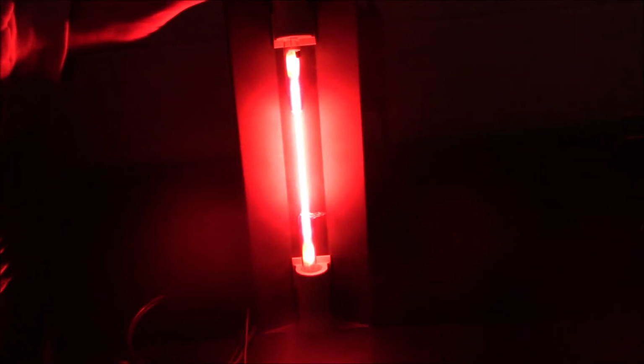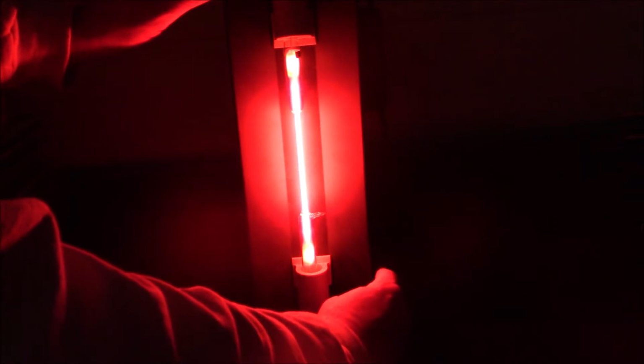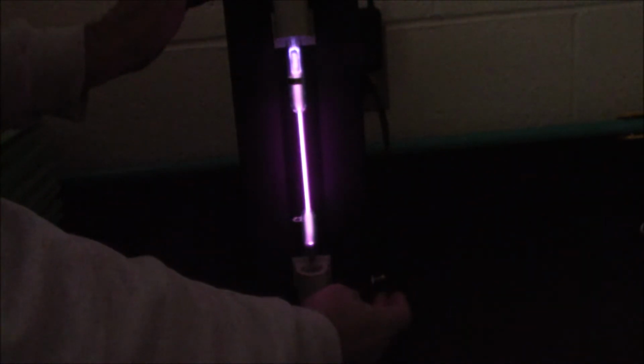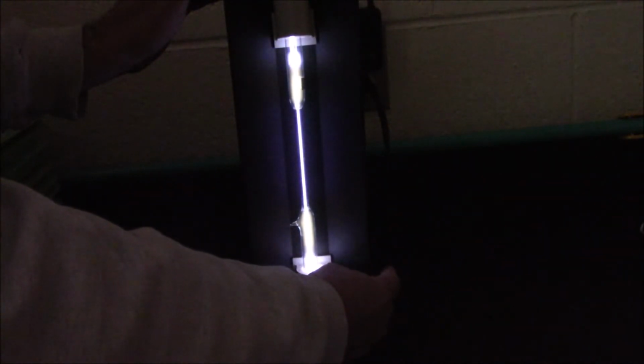Next up, neon. And that might remind you of neon lights because that's exactly how this is done. And neon lights are not all neon. Next up, I've got argon. Next up, I've got krypton. And last, I have chlorine gas.